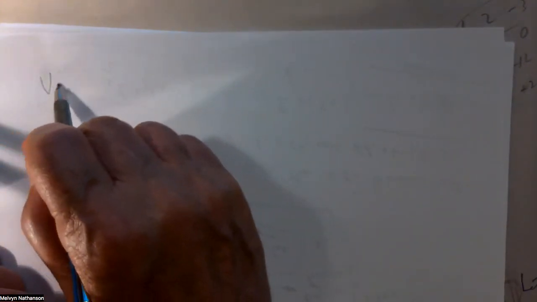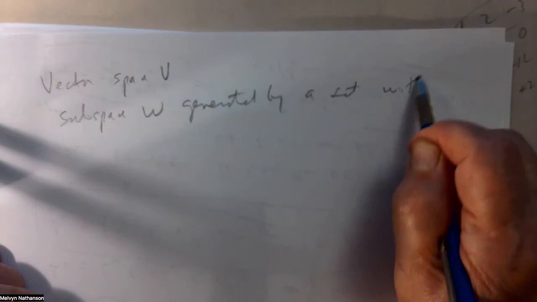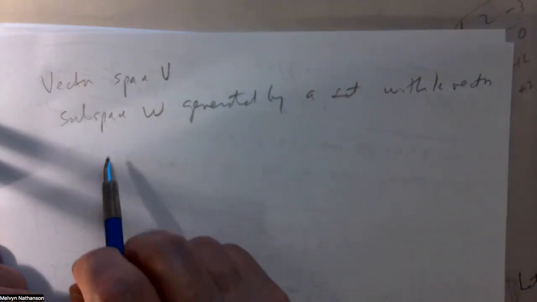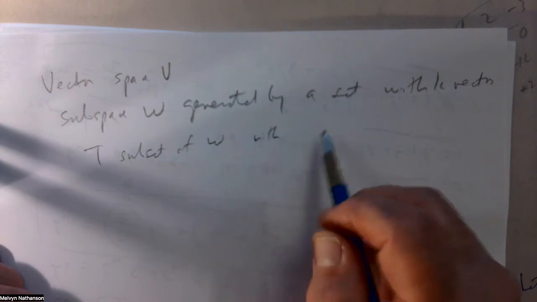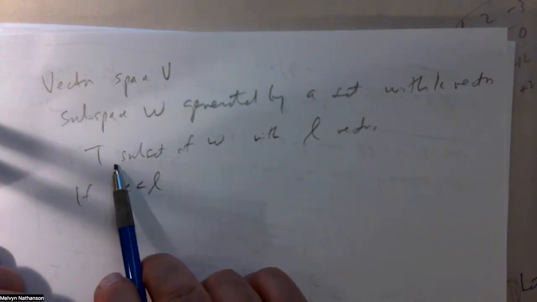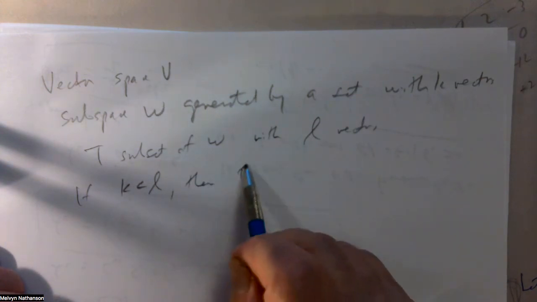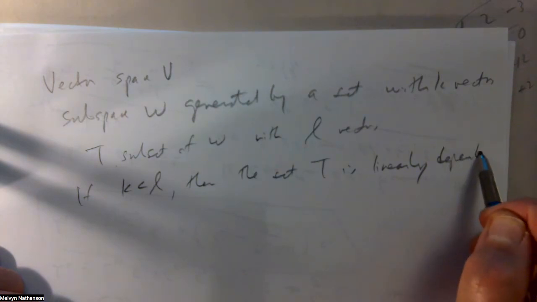So this is really very important. I only proved this special case, but let me just write down again the statement I just proved. So we have a vector space V. We have a subspace W generated by a set S with k elements, k vectors in it. And T is a subset of W that contains L vectors. And if K is less than L, if there are more vectors in the set T than the generating set S, then the set T is linearly dependent.